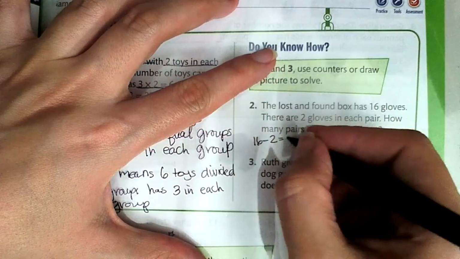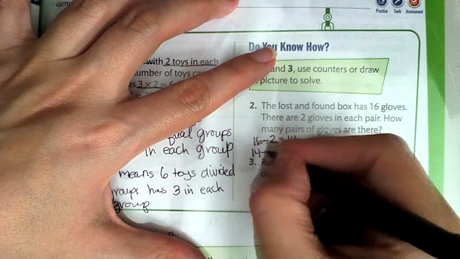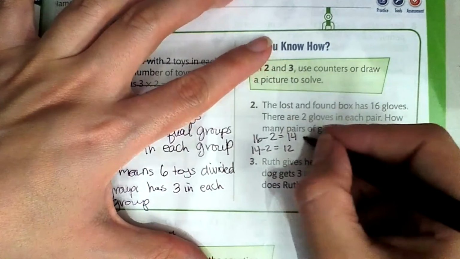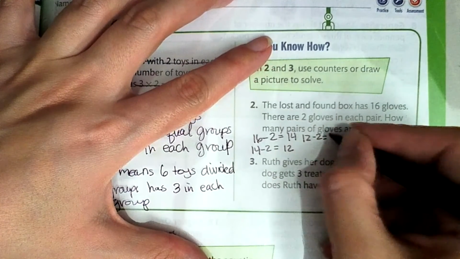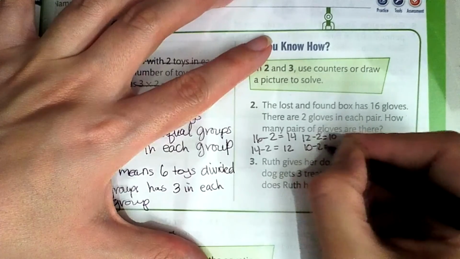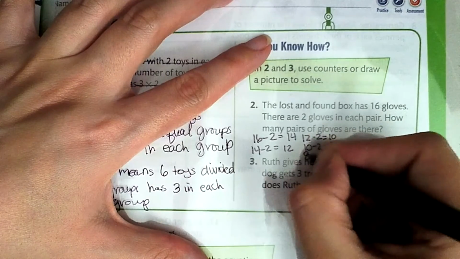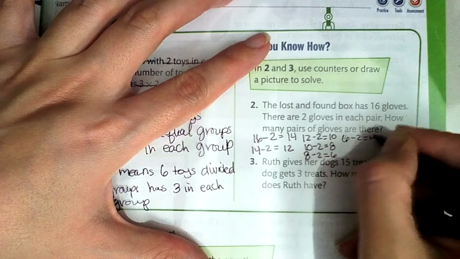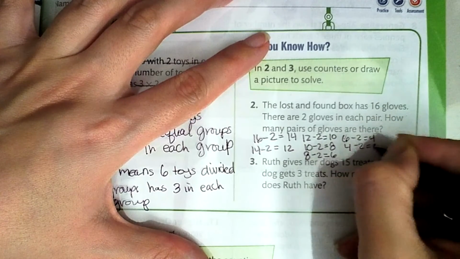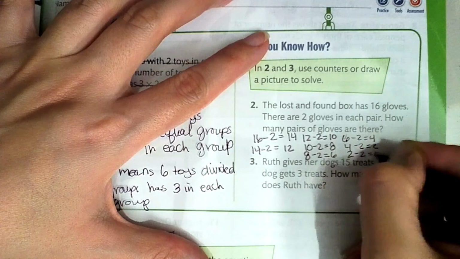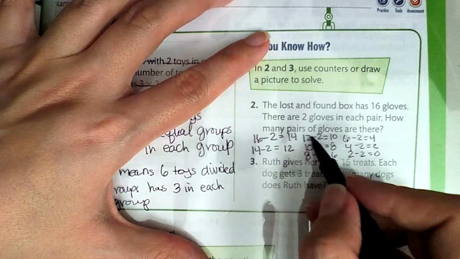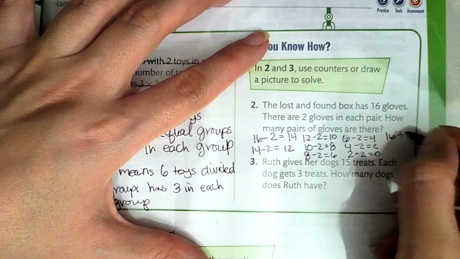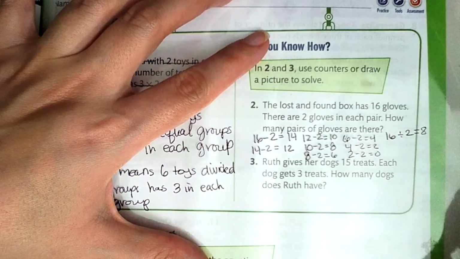16 minus 2 equals 14. 14 minus 2 equals 12. 12 minus 2 equals 10. 10 minus 2 equals 8. 8 minus 2 equals 6. 6 minus 2 equals 4. 4 minus 2 equals 2. 2 minus 2 equals 0. So 1, 2, 3, 4, 5, 6, 7, 8. So 16 divided by 2 equals 8.